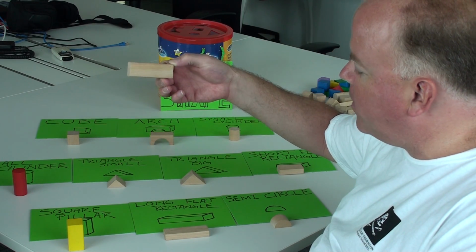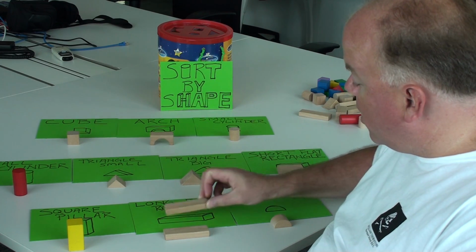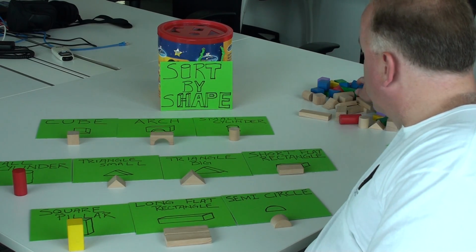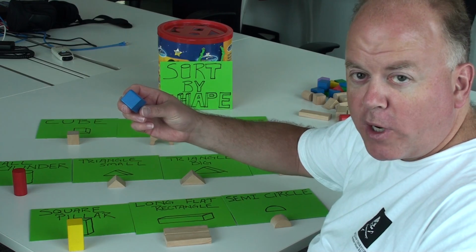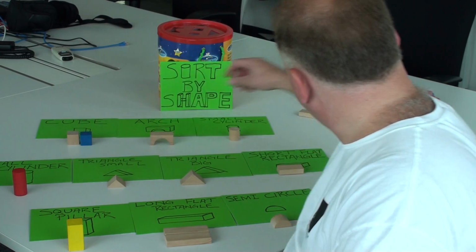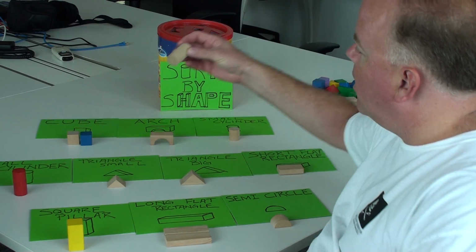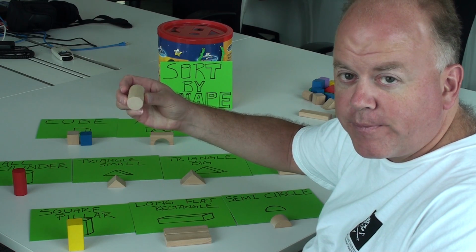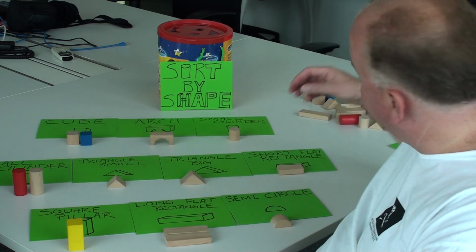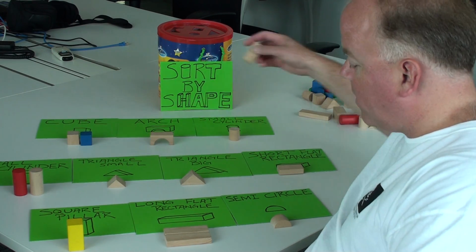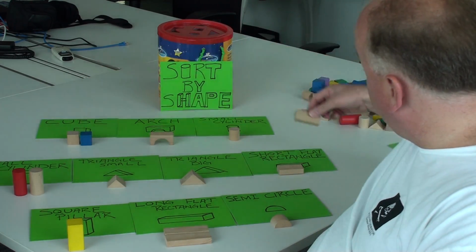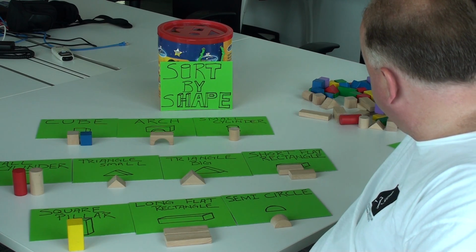What shape is this one, Jupiter? It's a long, flat rectangle. Good job. What shape is this one, Jupiter? It's a cube. Good job. Which shape is this one? That's good. It's a long cylinder, a tall cylinder. What shape is this one? It's a short, flat rectangle. Good job.